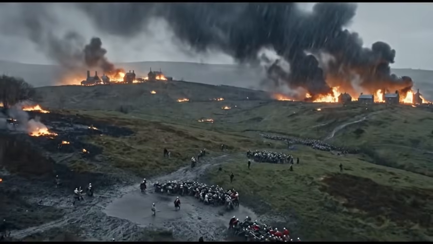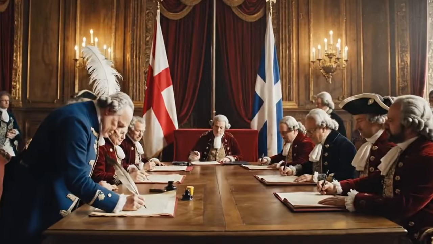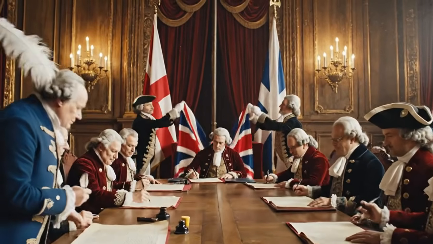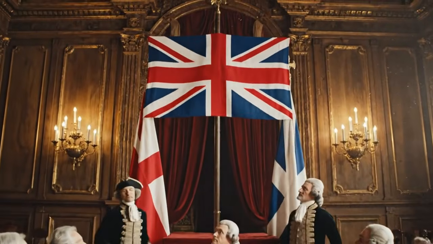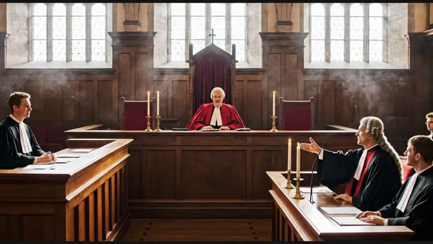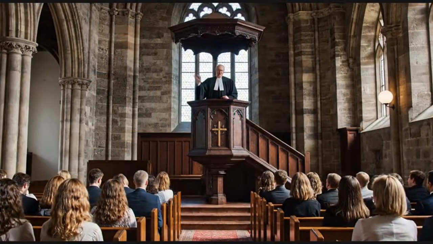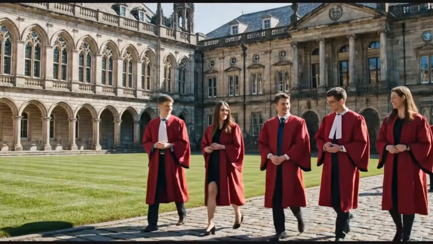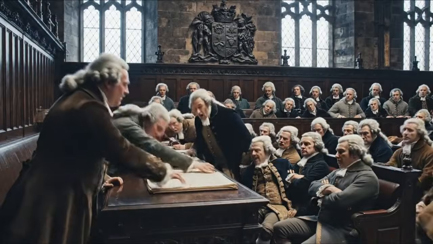The real revolution is the Bill of Rights of 1689. Parliament is supreme. The monarch rules only with Parliament's consent. No standing army without approval. No taxes without a vote. Every democracy in the world owes something to this moment.